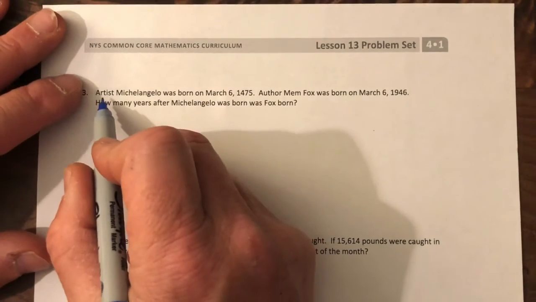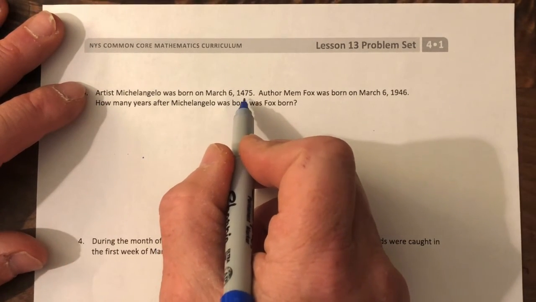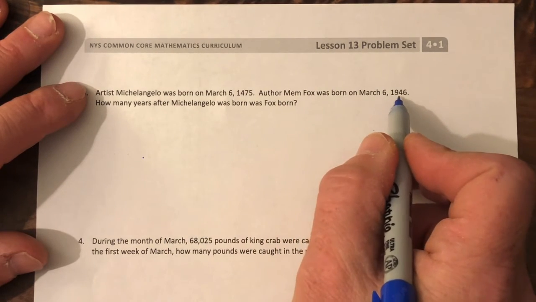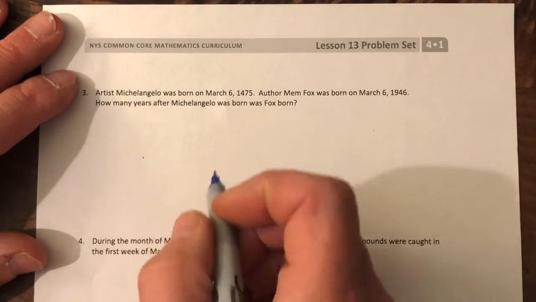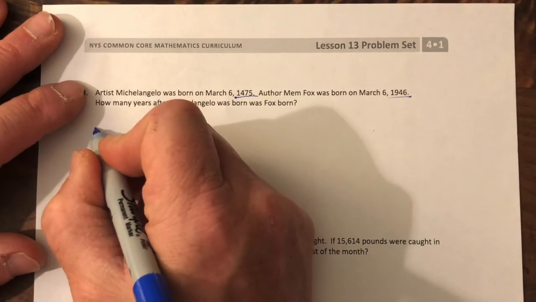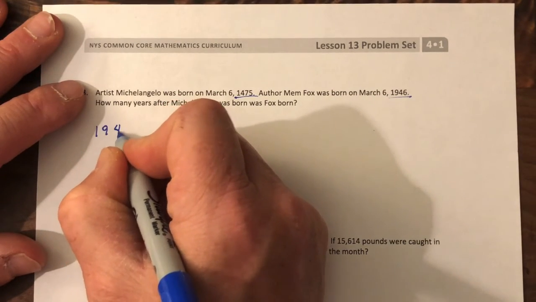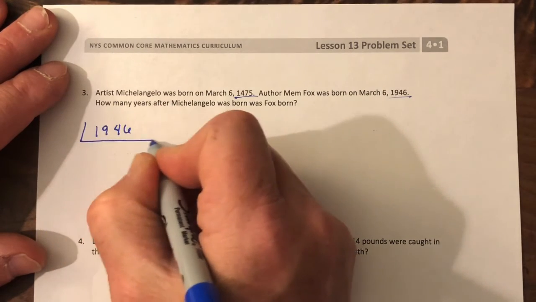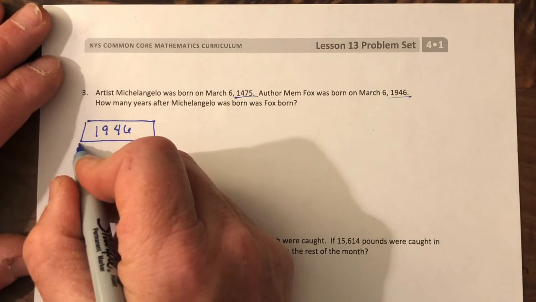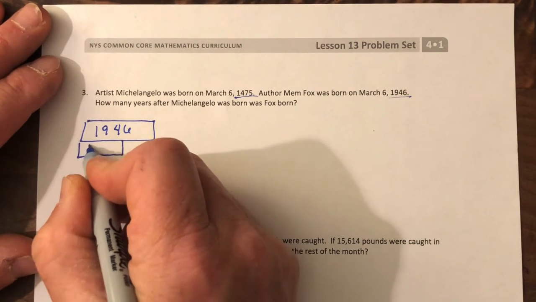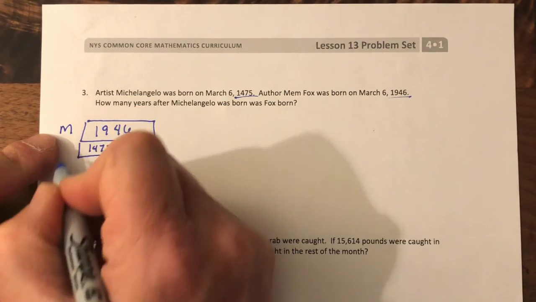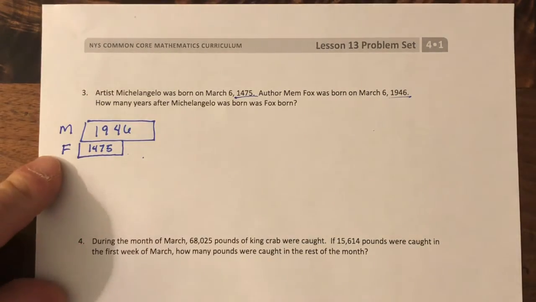So, artist Michelangelo was born on March 6, 1475, and author Mem Fox was born in 1946, same day. So we got to figure out those years. So 1946 is larger than 1475. So I'm going to take 1946, put a little rectangle around that. That's my piece of tape. Down here, I'm going to subtract 1475 from that. I'm going to label my pieces of tape too. This is Michelangelo, and this is Mem Fox, okay?